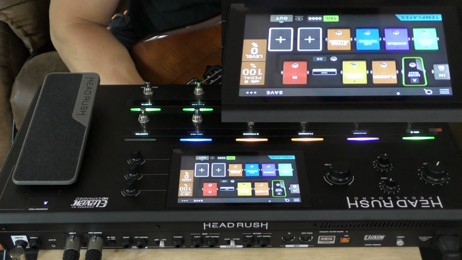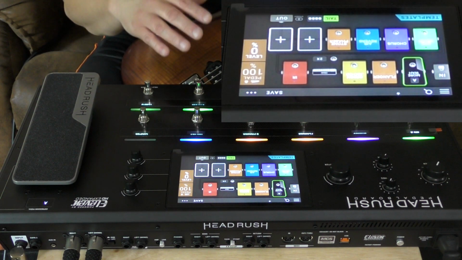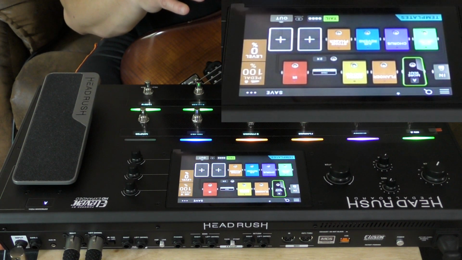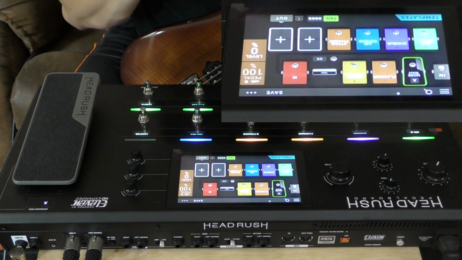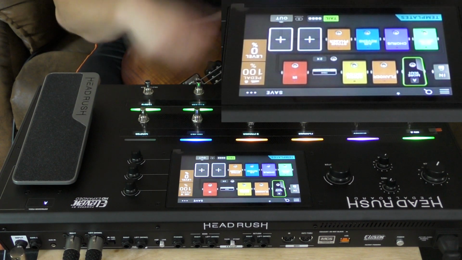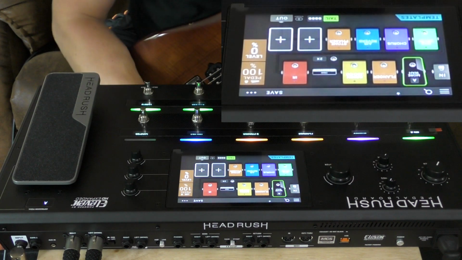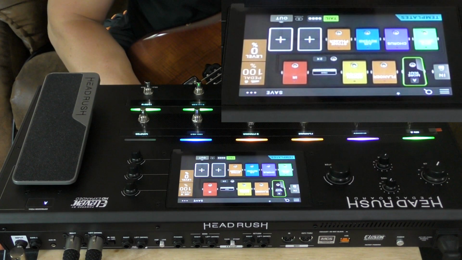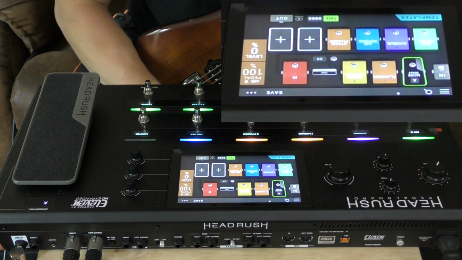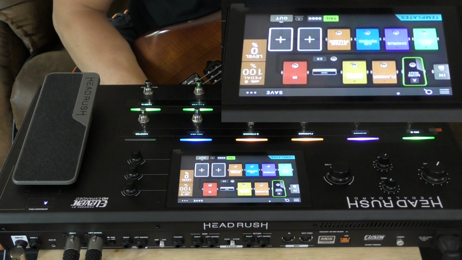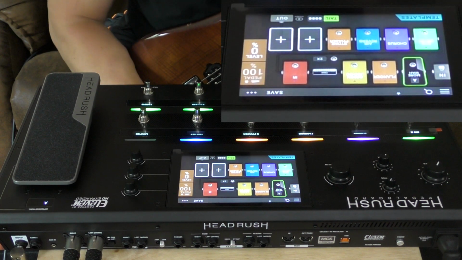So it's very intuitive, and it allows you to make mistakes and not have to do a bunch of stuff to correct them. It kind of knows that you're going to forget things, and it knows that you're going to want to put things in different places afterwards after you play for a few minutes, and it allows you the freedom to do that without having to start all over again or delete stuff or copy and paste stuff. It's very easy to use, so I think that's really cool. So that's basically how you use the interface on the Headrush.